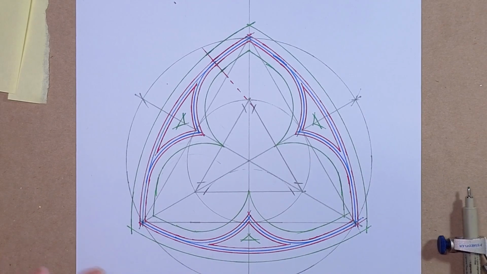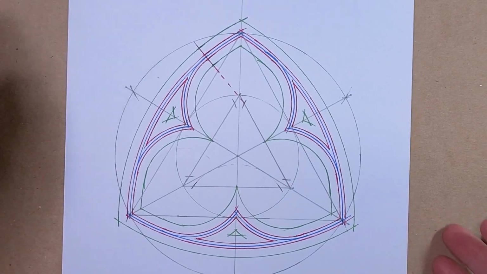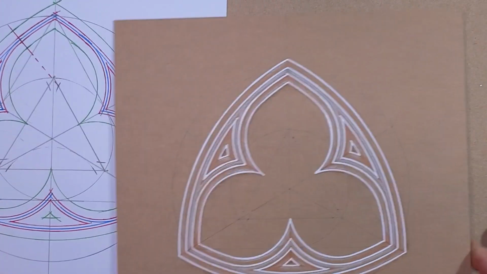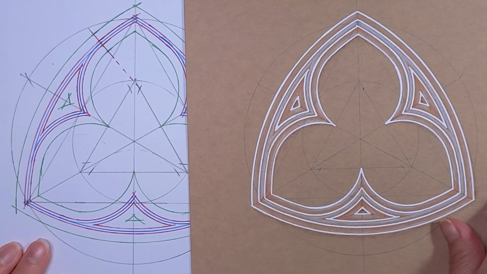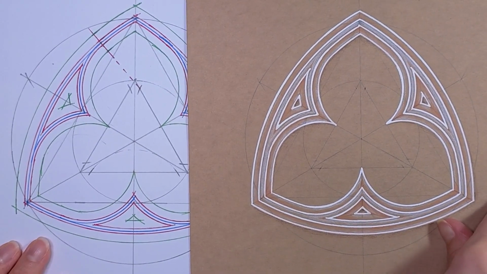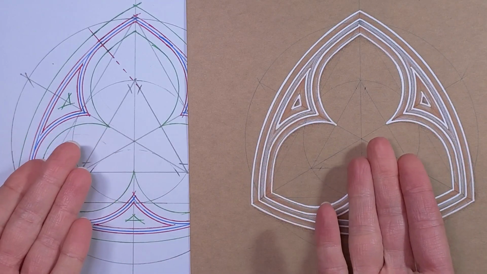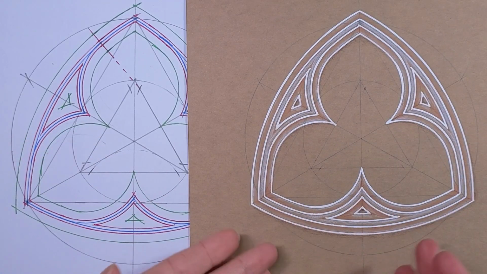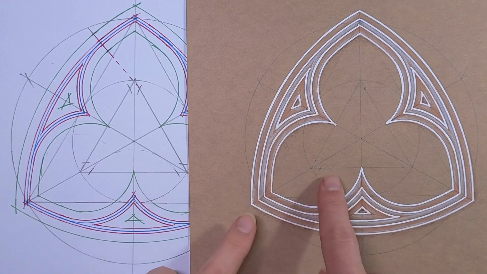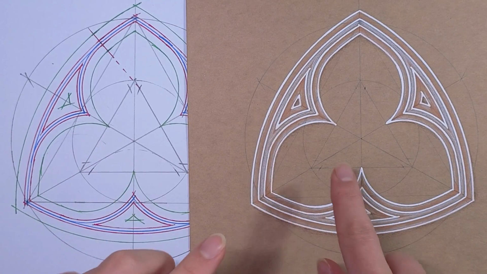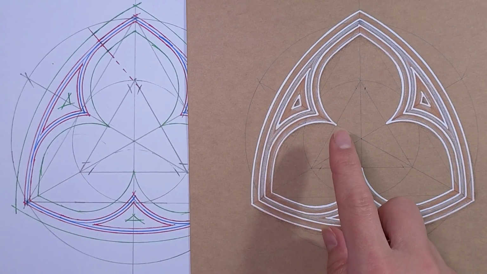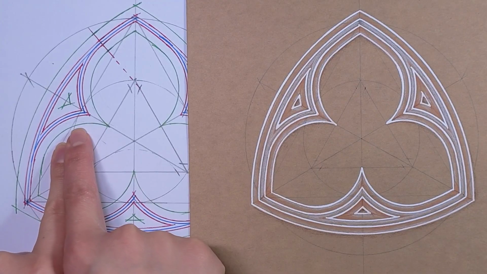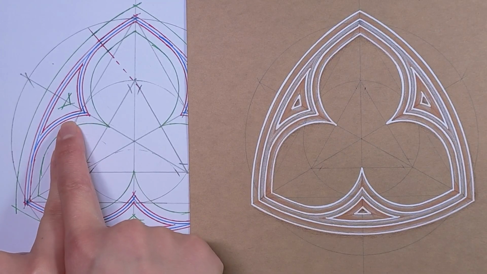No. So essentially, we've done this. The only difference is that I've done this on colored paper, I've done all the construction steps in pencil, and the only lines that I did in white were my green curves and my pink curves, okay?